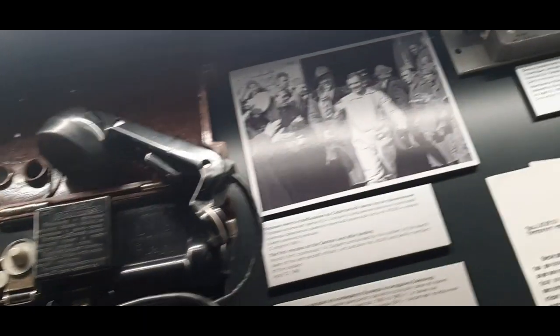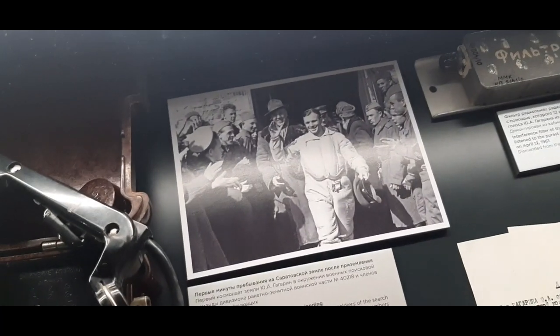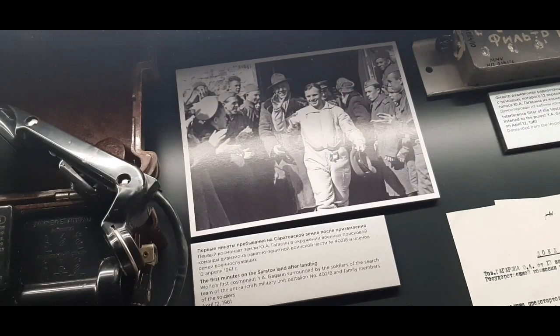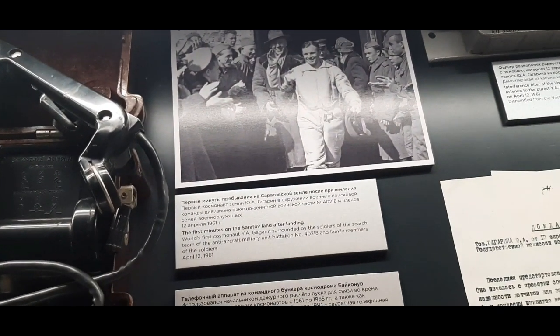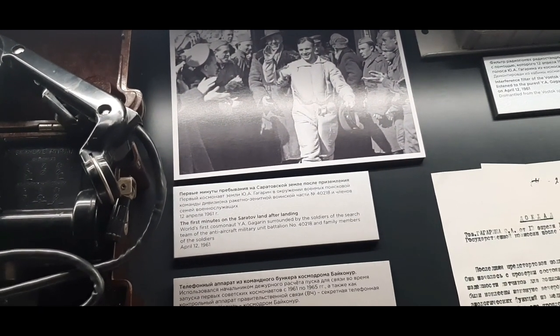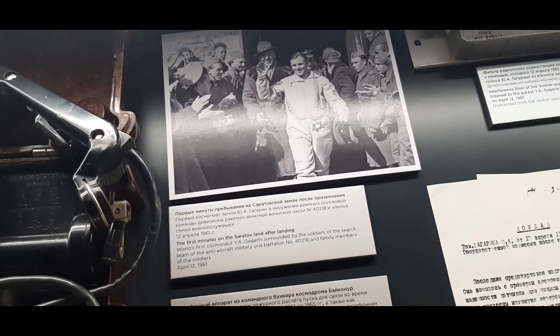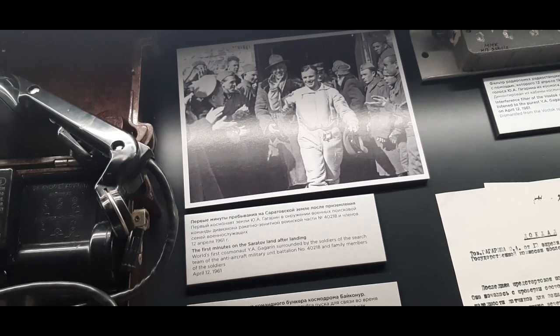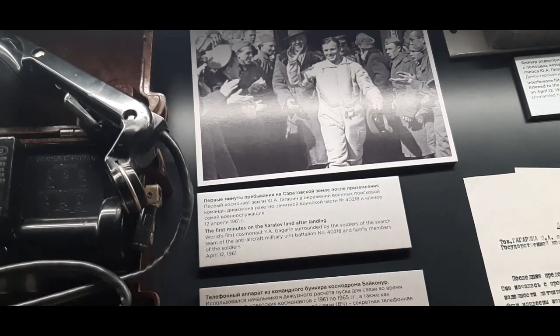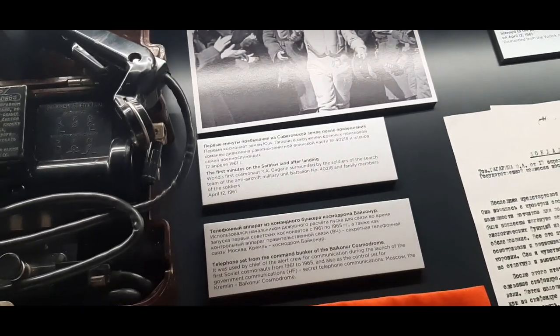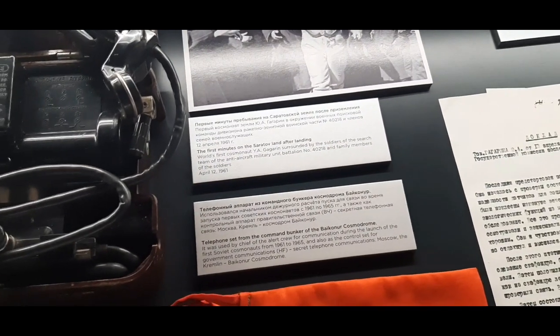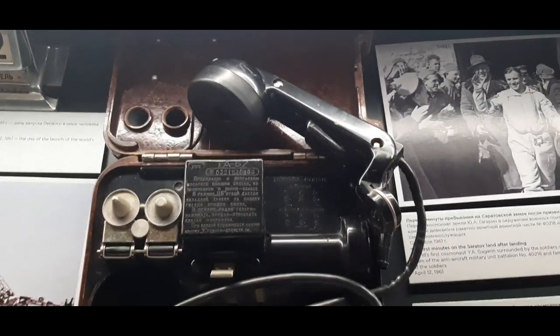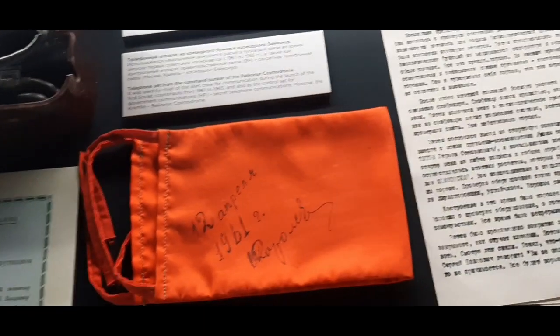Telegram. Ay, nang bumalik na siya. The first minutes on the Saratov land after landing. Ayan. World first cosmonaut Y.A. Gagarin surrounded by the soldiers of the search team of the anti-aircraft military unit battalion. Ayan. April 12, 1961. Telephone set from the commander bunker of the area. Ay, ito pala talaga yun. Tingnan mo, andito lahat.